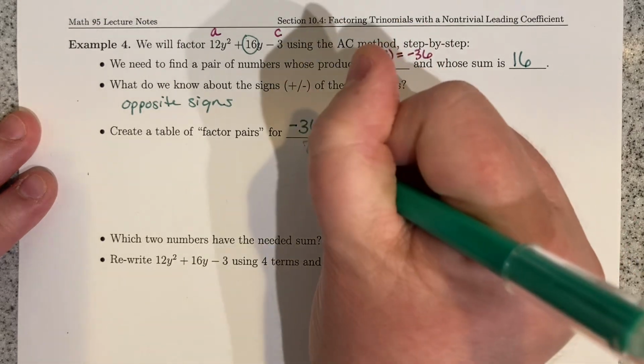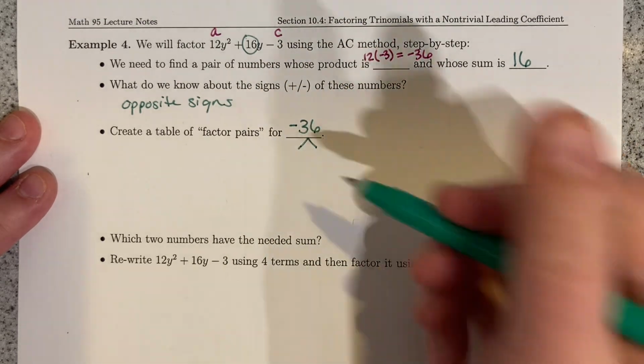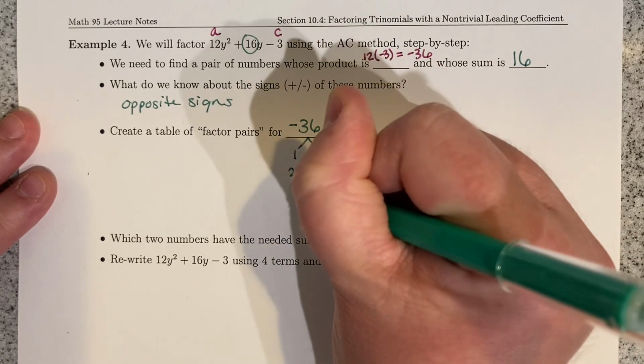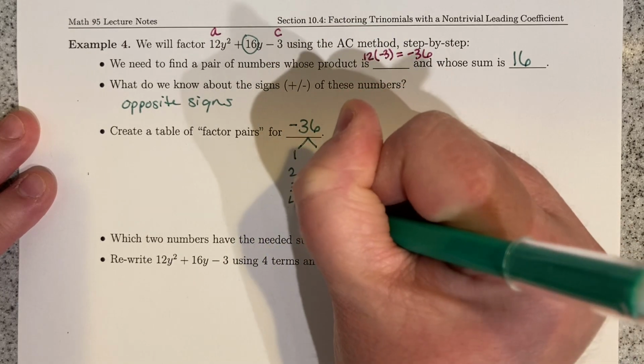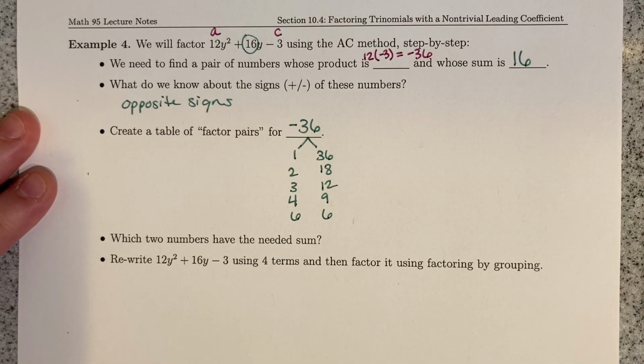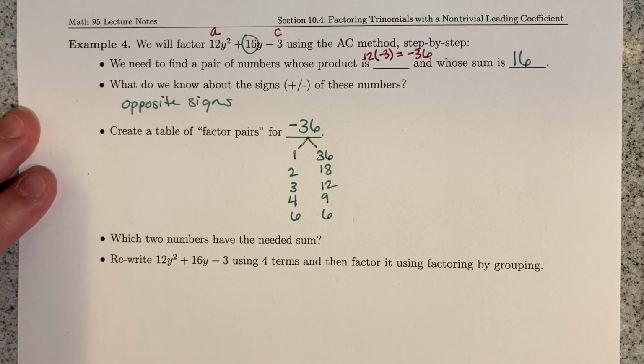And I might just do positive 36 and then we'll figure out where to put the negative. So to multiply to positive 36, it could be 1 and 36, 2 and 18, 3 and 12, 4 and 9, and 6 and 6. I'm trying to do it in an organized way to make sure I catch them all.